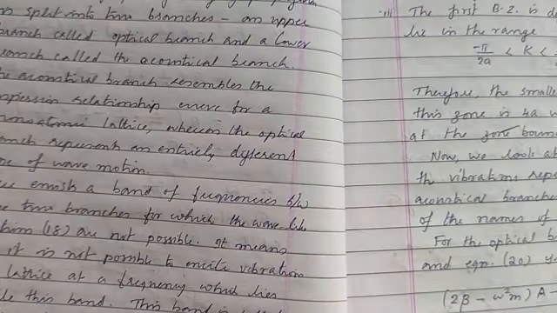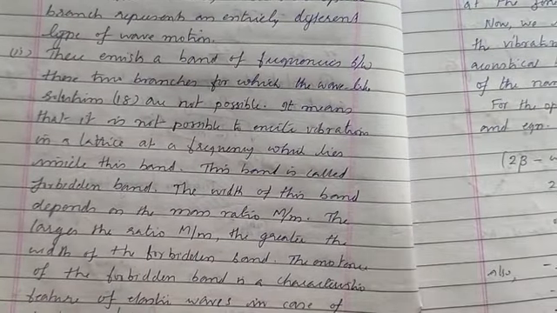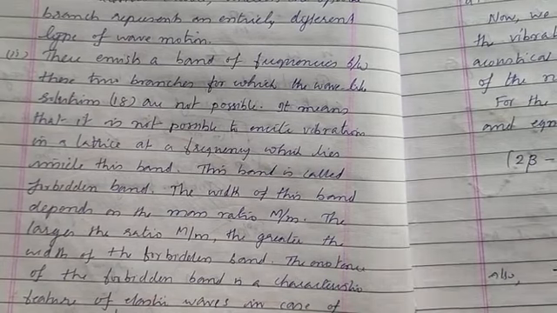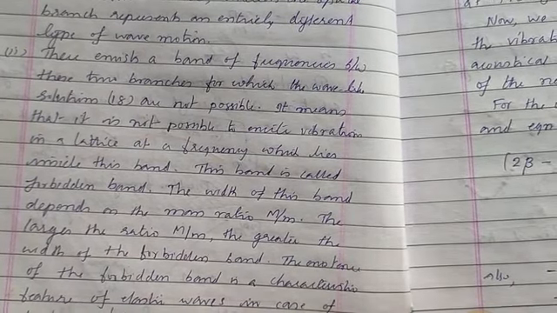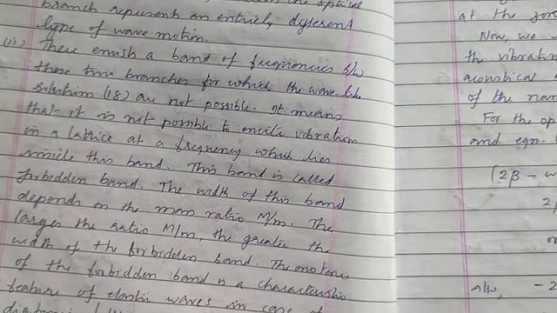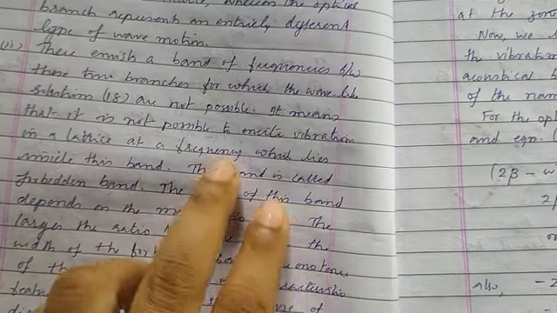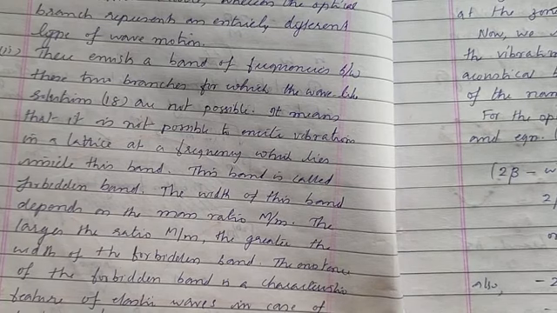And the second observation is that there exists a band of frequencies between these two branches, for which wave-like solutions, the expression for u, are not possible. It means that it is not possible to excite vibrations in a lattice at a frequency which lies inside this band.